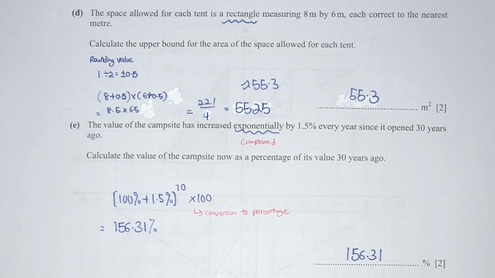And for you to find the upper bound of the area, you have to take each of the sides, add it with half, then you multiply them up. You should be able to get your final answer as 221 over 4. For that, correct to 3 significant figures, you should get your answer easily.